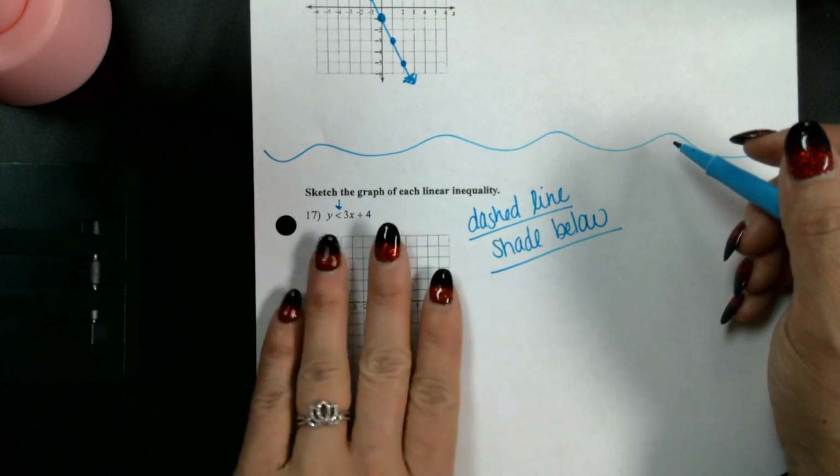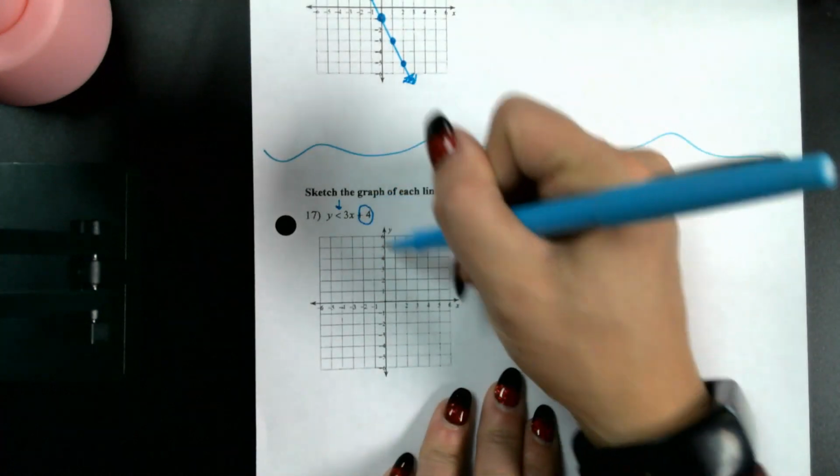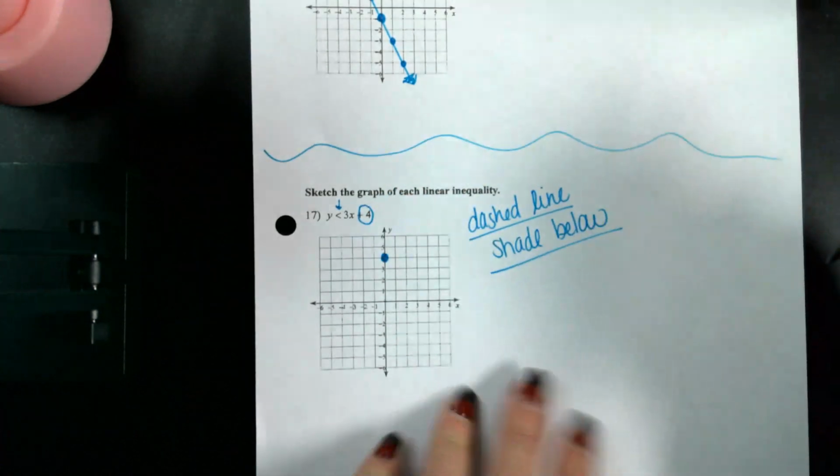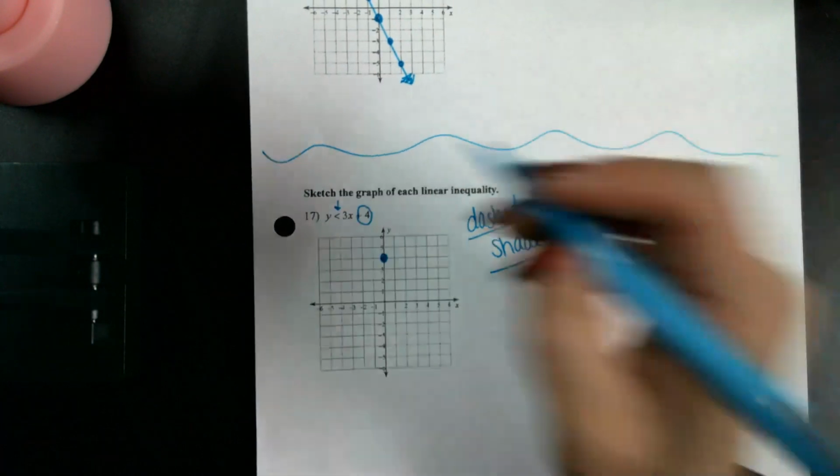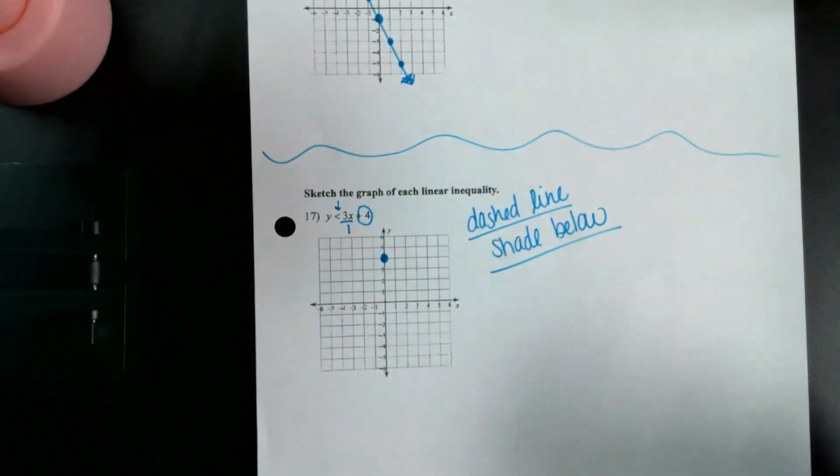So those are the two things you need to pay attention to. Okay, now it's already in slope-intercept form, so we can go ahead and plot the 4. Put your starting point at that 4. And we have a whole number slope of 3, so stick a 1 underneath it since it's whole.